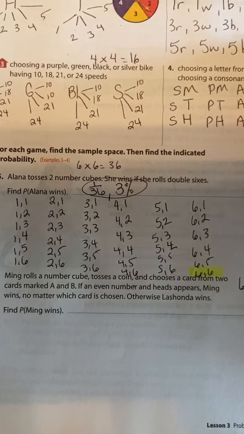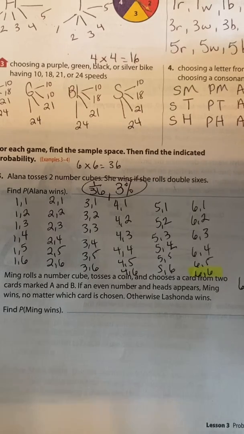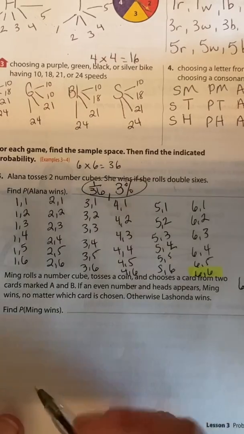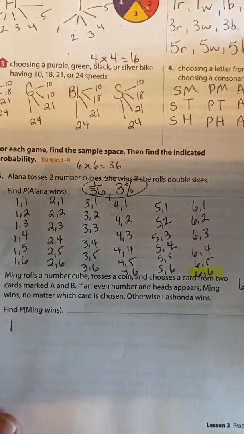I'm going to start with if she rolls a 1, and I'm going to then go with heads and go from there. So she could roll a 1.